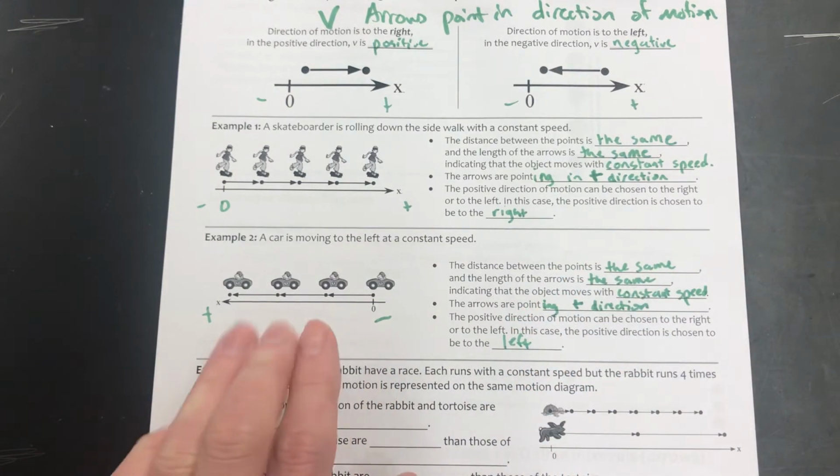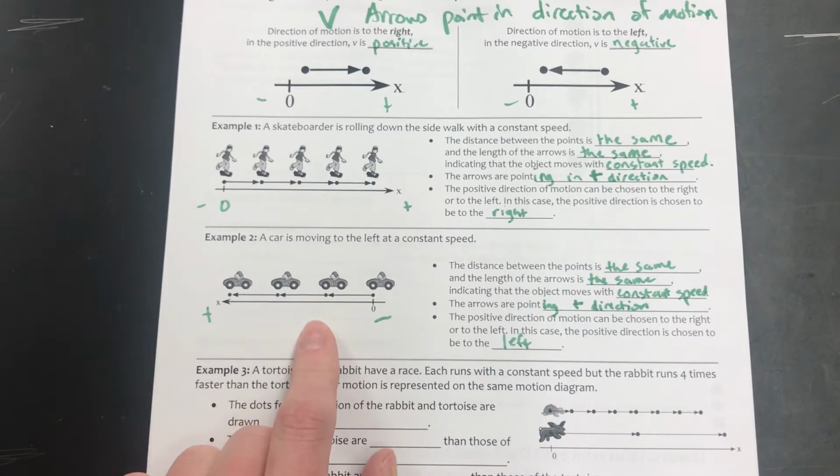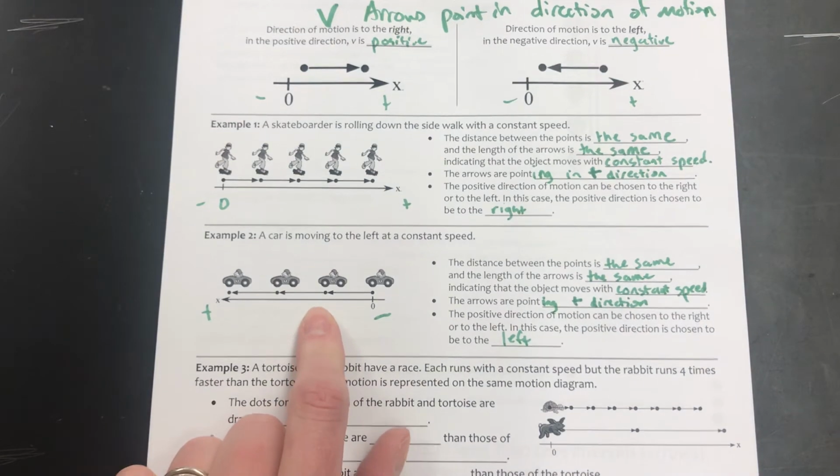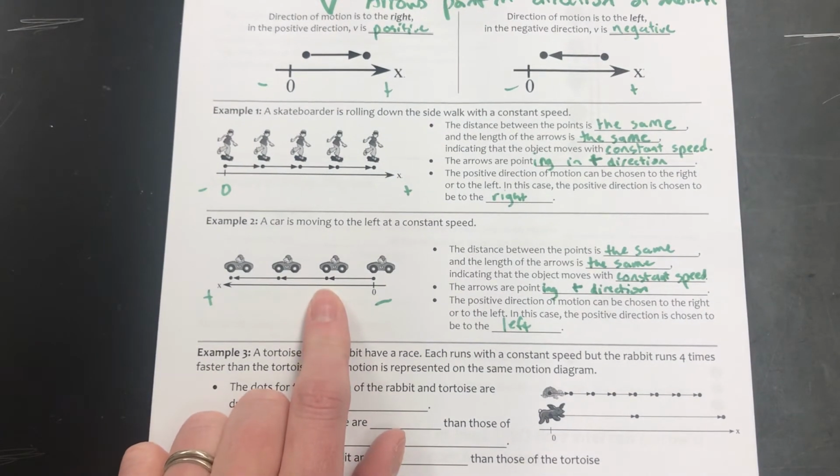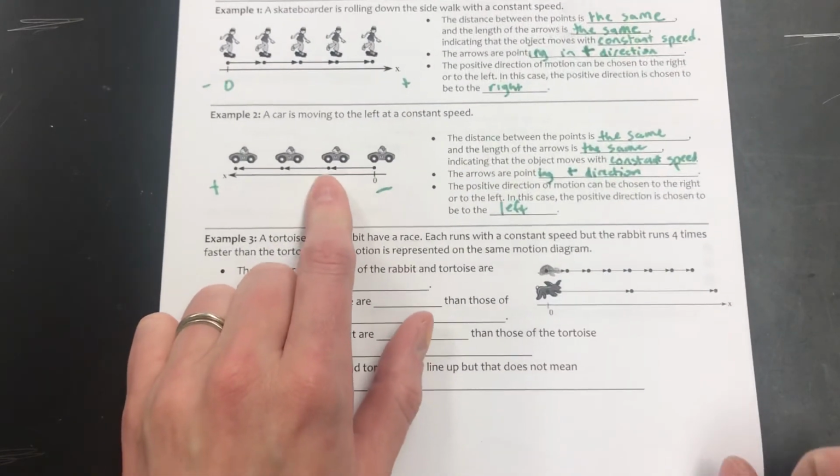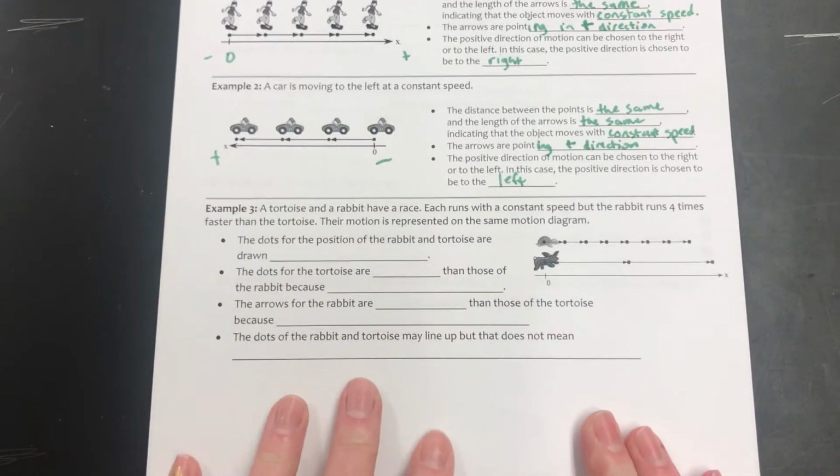I will be honest, this does not happen very often. It's kind of advanced. You won't see that on tests and quizzes, I'm pretty sure. Okay, all right, so let's take a look.